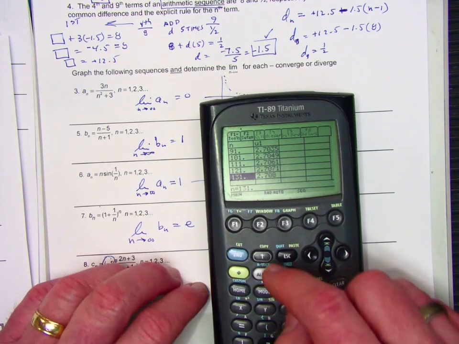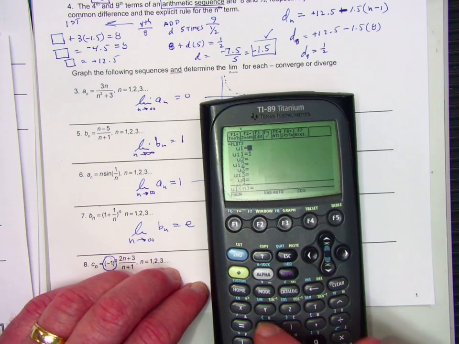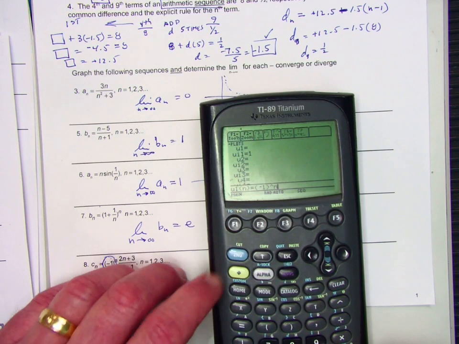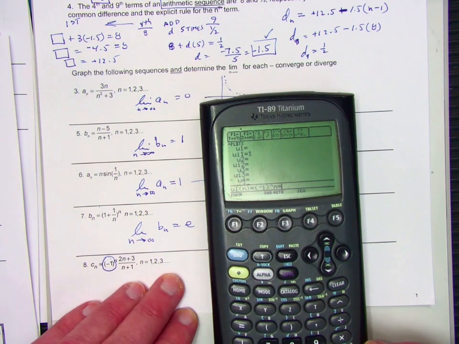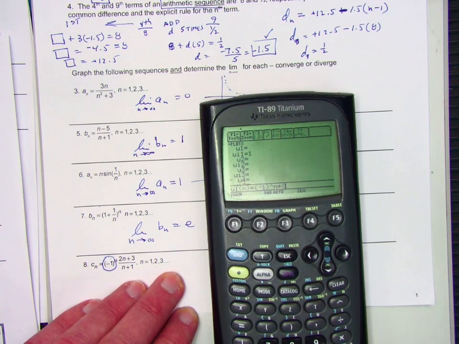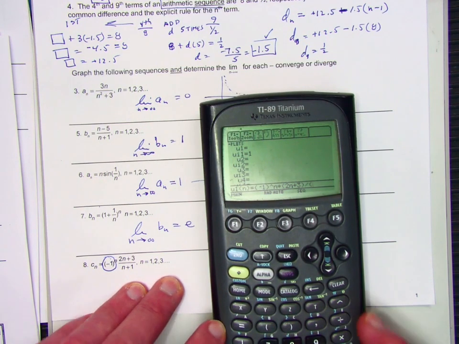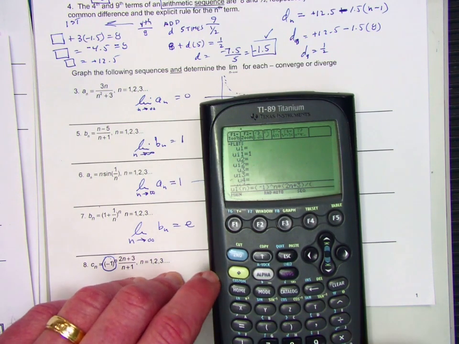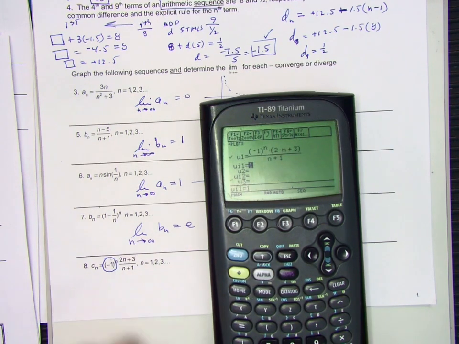So if I go to y equals, and I'm going to do parentheses negative 1 to the n, and then times, with a parenthesis up top, 2n plus 3, divided by n plus 1. Okay, I want you to think about this.